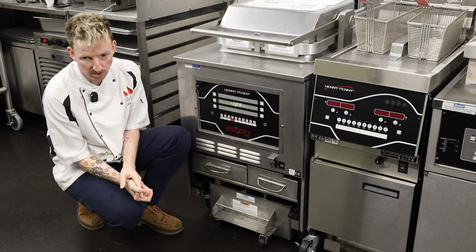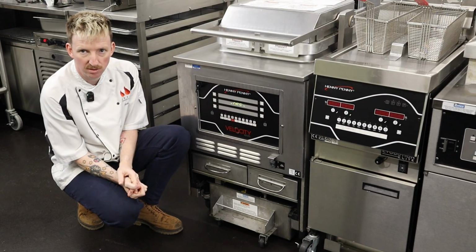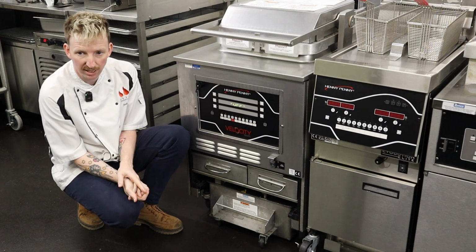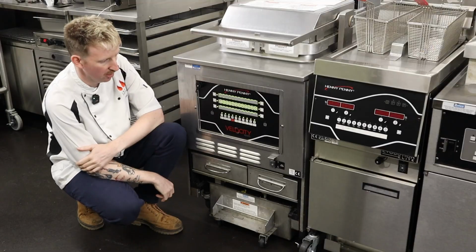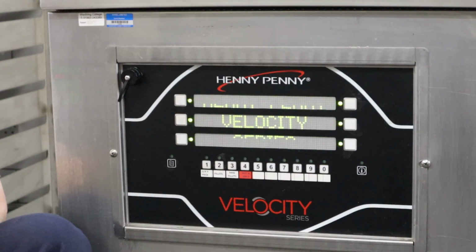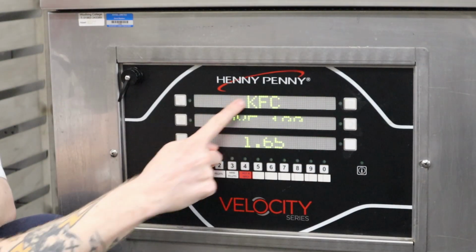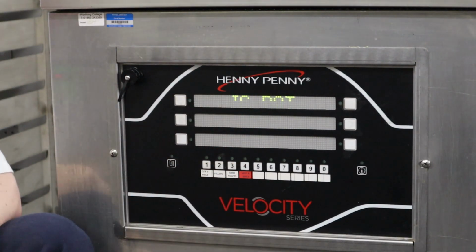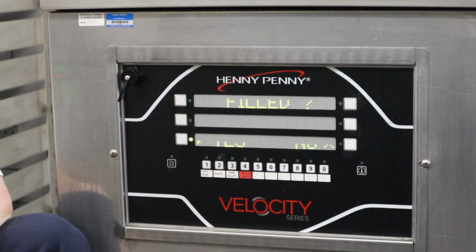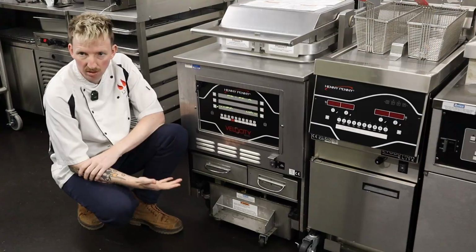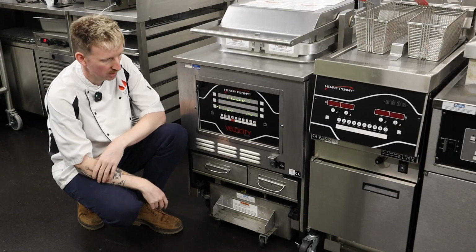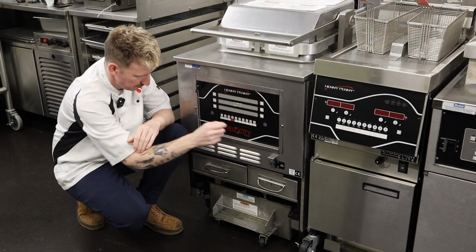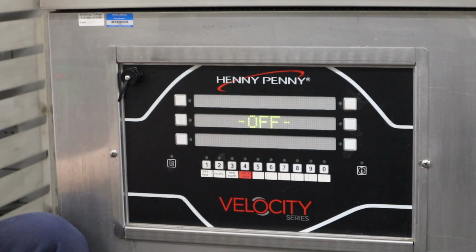Now we want to make sure it's on KFC software first of all to make sure we've got the radio features enabled. So the easiest way to check that, turn our fryer on. It's going to say hello to us. It's then going to come up with the name and the software version that we're currently on. We saw it said KFC there, and our software version, which was the latest at the time of recording. We're on KFC software, so now we just want to make sure we've got our radio turned on.